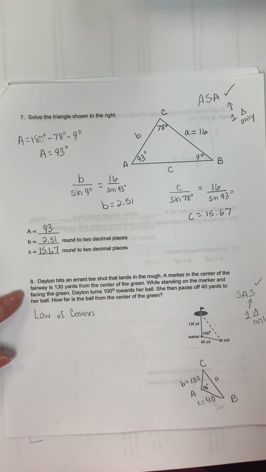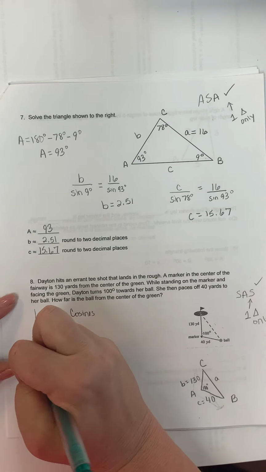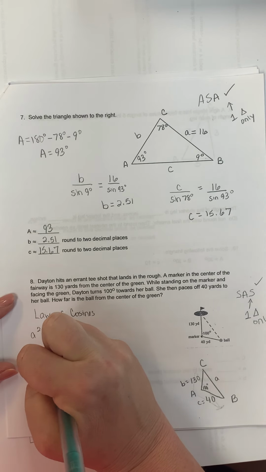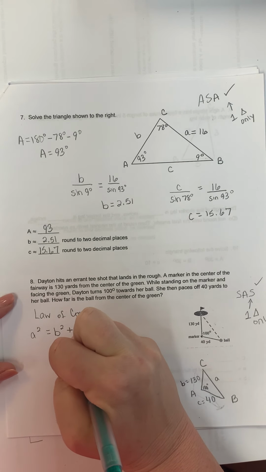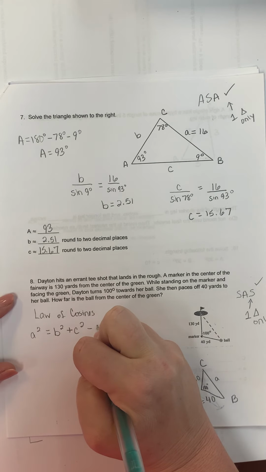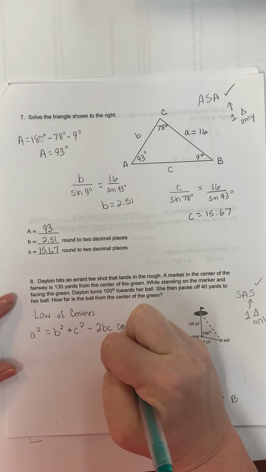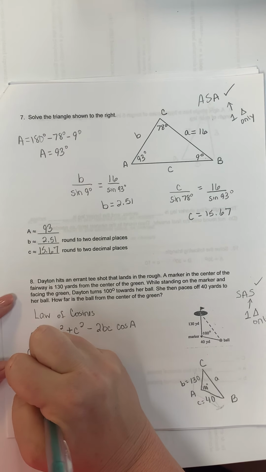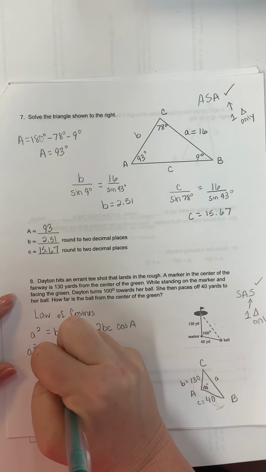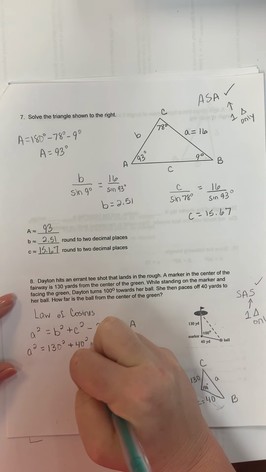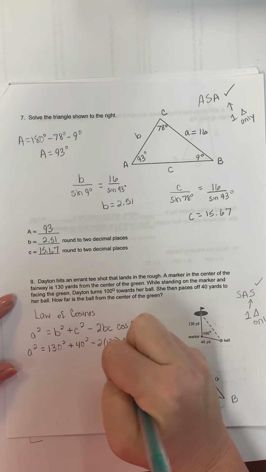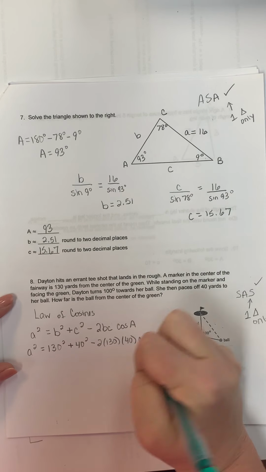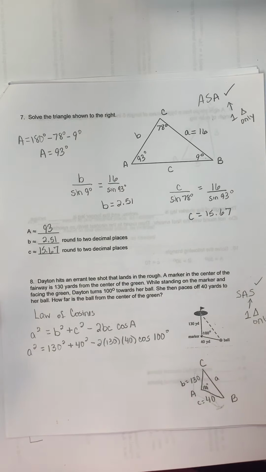All right, so what am I going to do? Well, there's only one side to solve for, and that's A. So if I look up my law of cosines for A, this is what I have: A squared equals B squared plus C squared minus 2BC cosine of A. And that's perfect because this is the information that I have. Okay, so B is 130. We're going to square it, plus 40 squared, minus 2 times 130 times 40 times the cosine of 100 degrees.